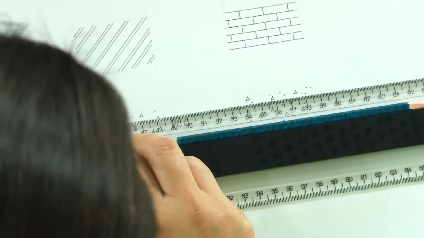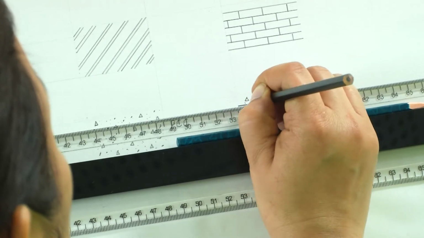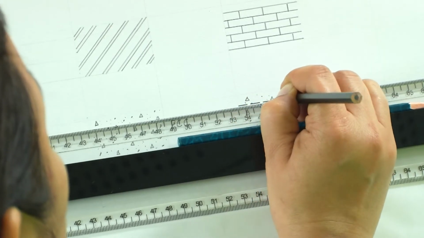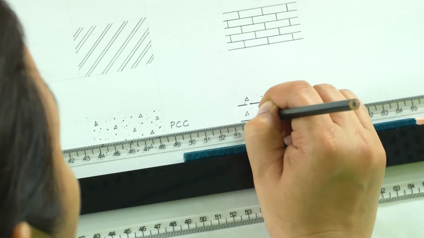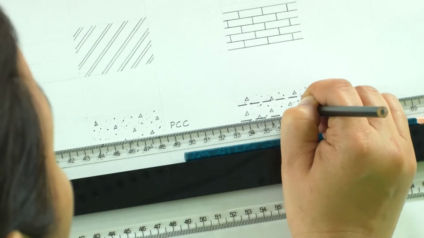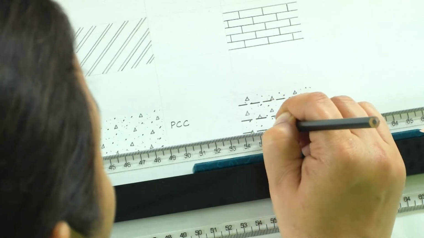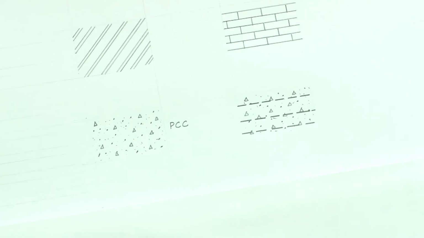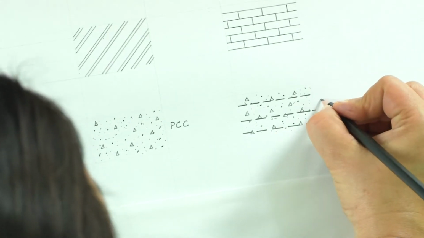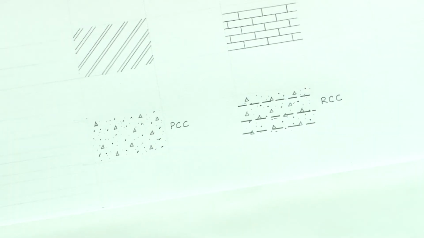And then we will add the representation for the reinforcement. Now, what is reinforcement? It is these steel bars. They will usually not be seen, so we use the nomenclature of a hidden line while drawing the RCC. We will have these dashed lines, the hidden line representing the possible reinforcement which might be passing through it. So, this is the representation for RCC.